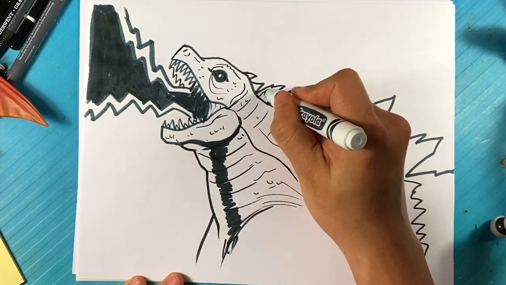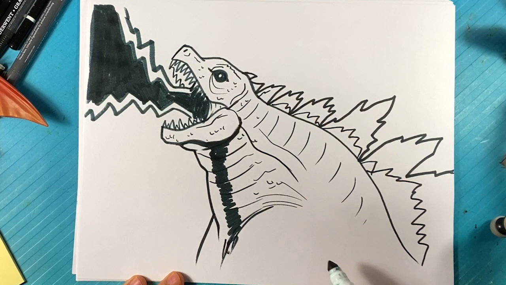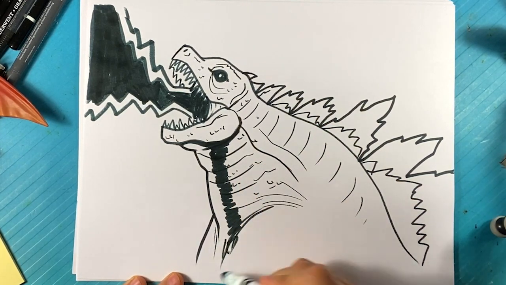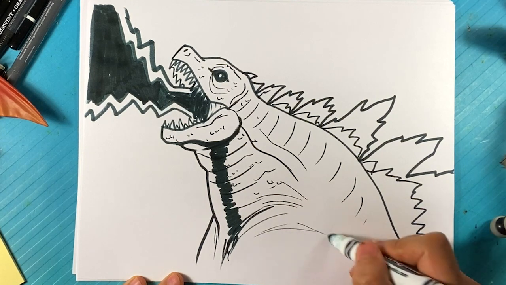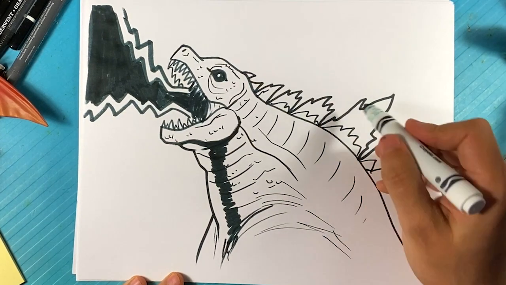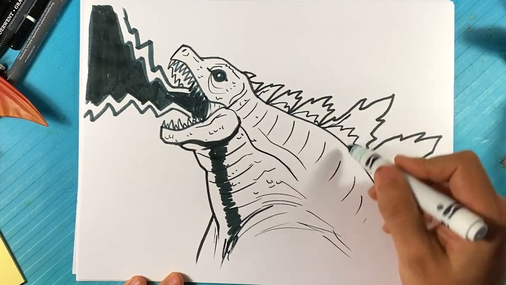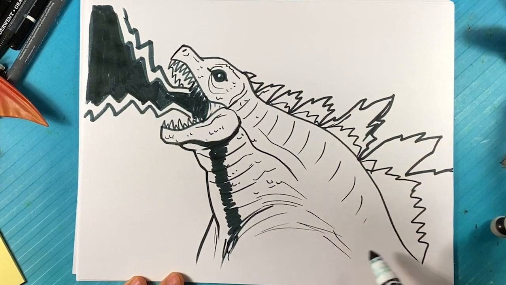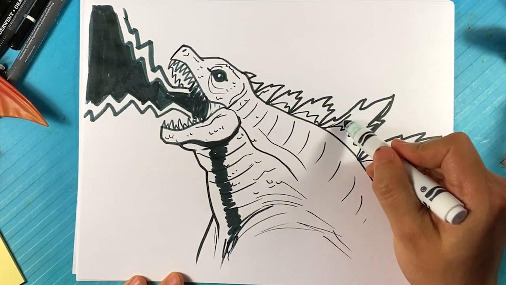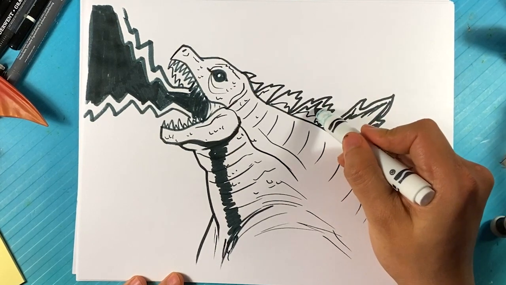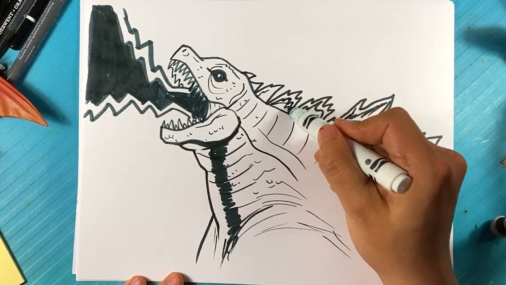Right on. But anyways, hopefully you enjoyed that. I might do a little bit of a pass of color here. I'm not quite sure yet. Maybe I will. I was thinking about maybe making his spikes black on his back, but that might be too much.